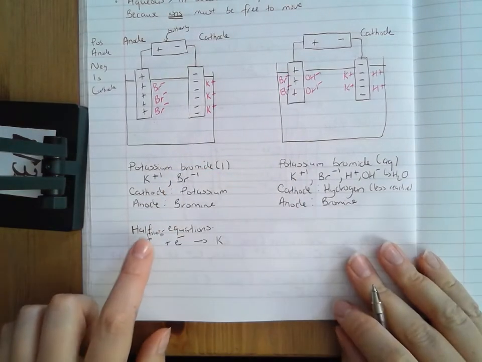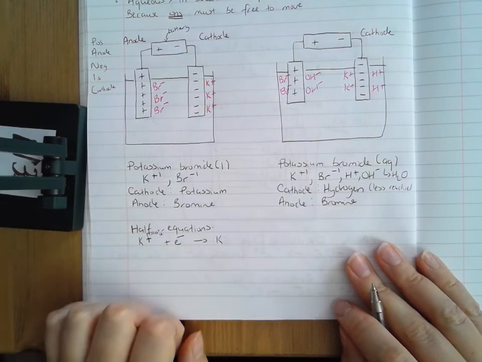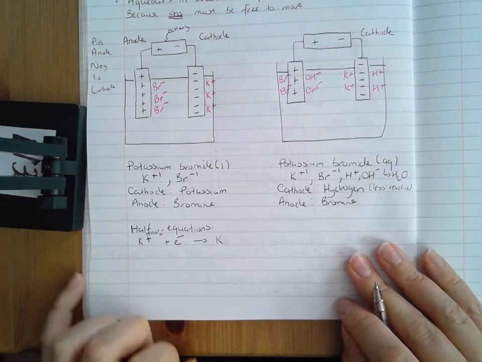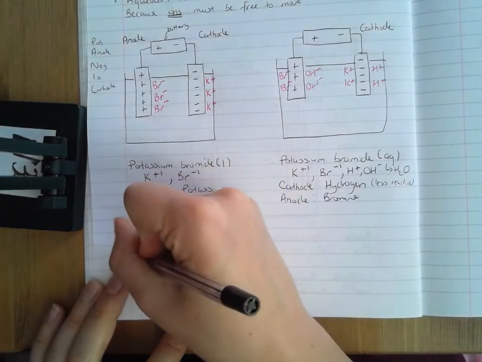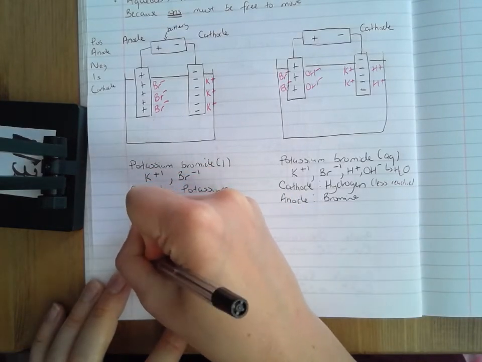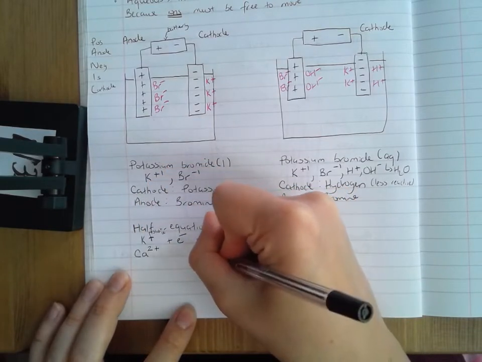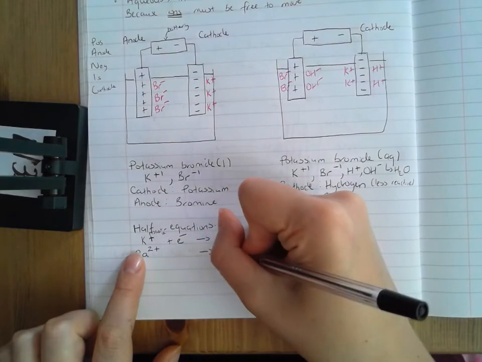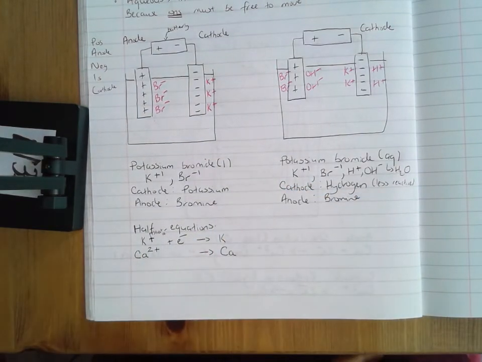So K+, it's lost an electron. I give it the electron back, and then it's just K again. Okay, if I were to do that with another element, just say I had calcium instead. Calcium's in group 2 and has a 2+ charge. I want to take my calcium ion with the charge and convert it back into a neutral calcium atom.